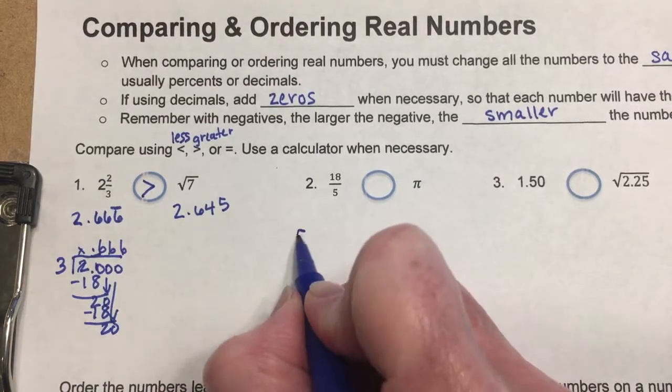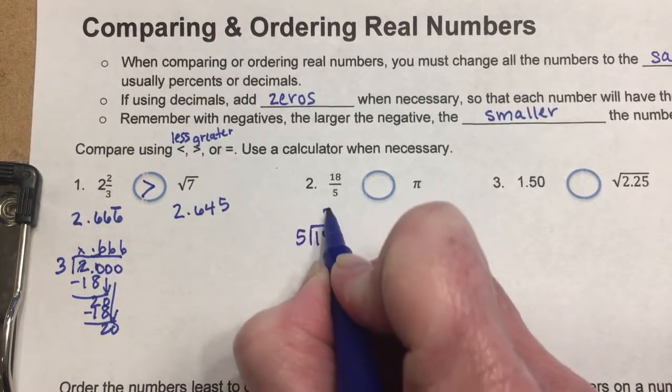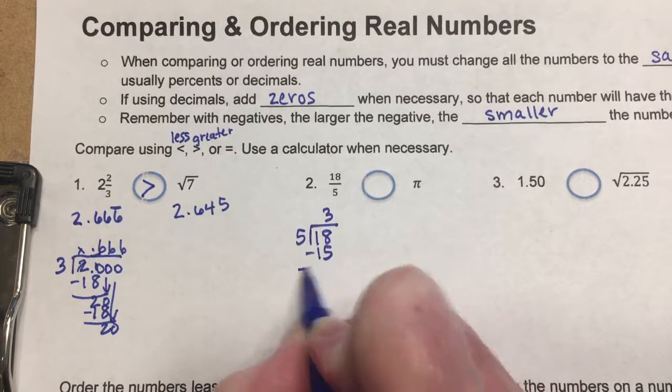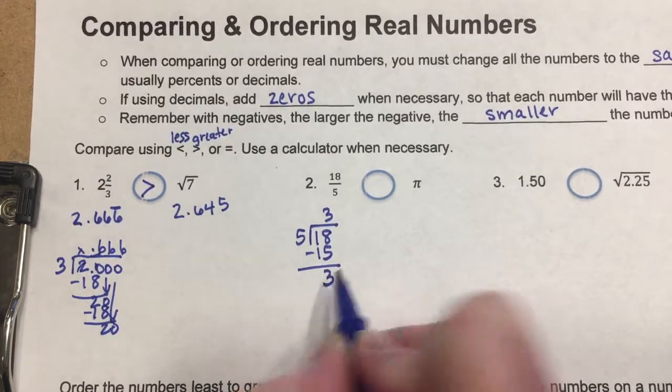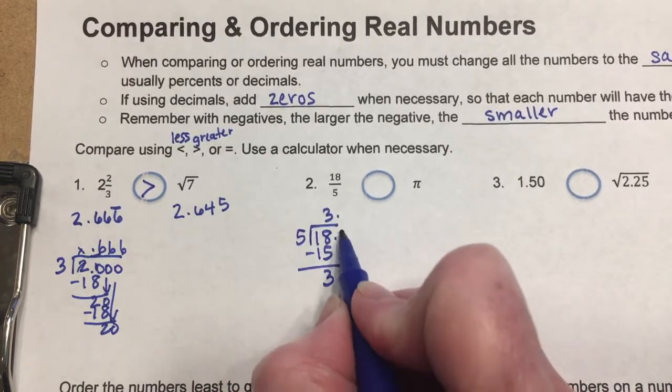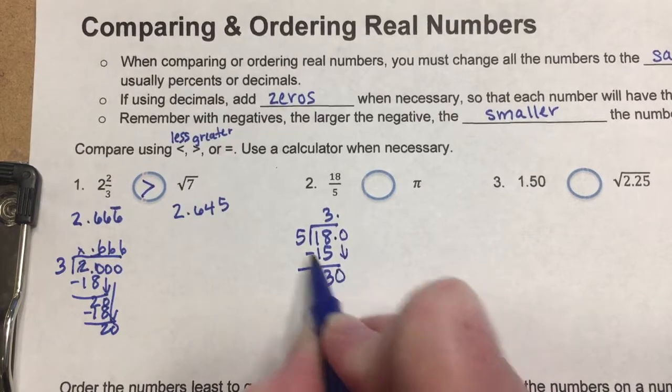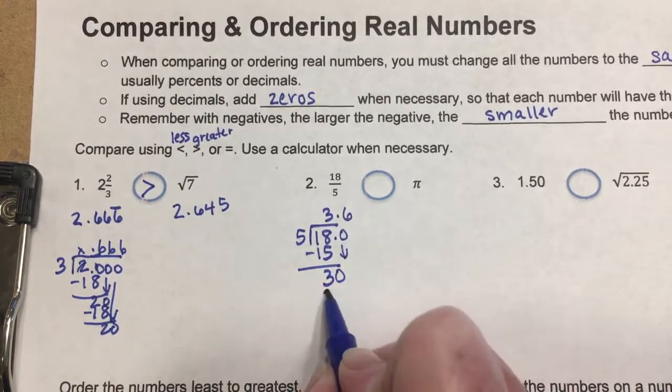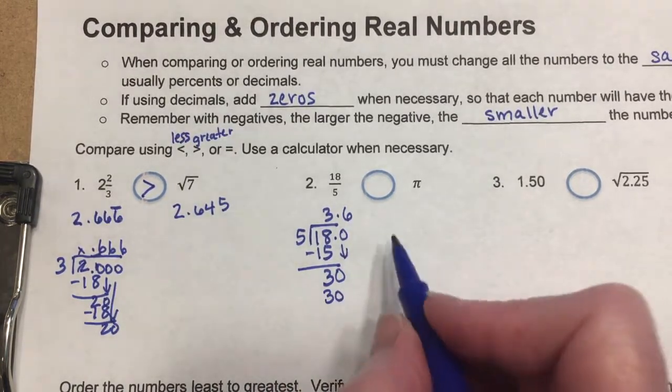18 over 5, so top in, bottom out. Divide 5 into 18, it'll go 3 times. When I subtract, I get a 3. So add a decimal and a 0. Keep going. 5 will go into 36 6 times. So this is 3.6.